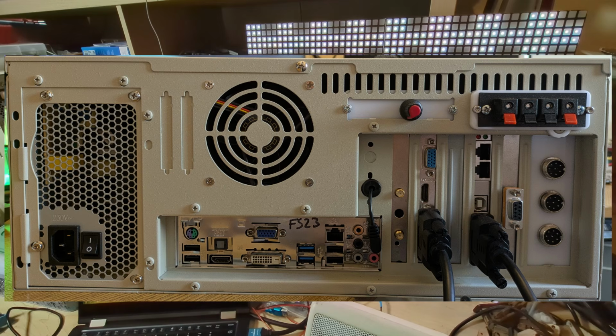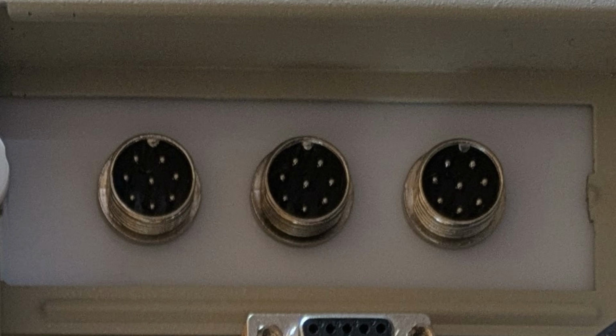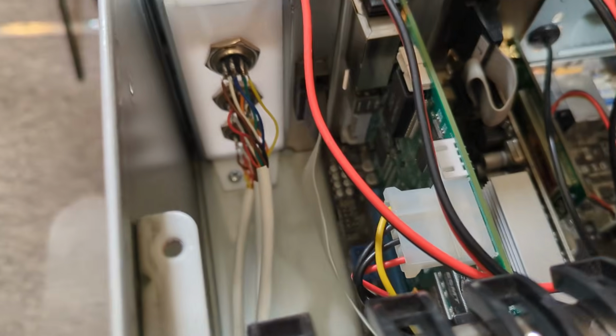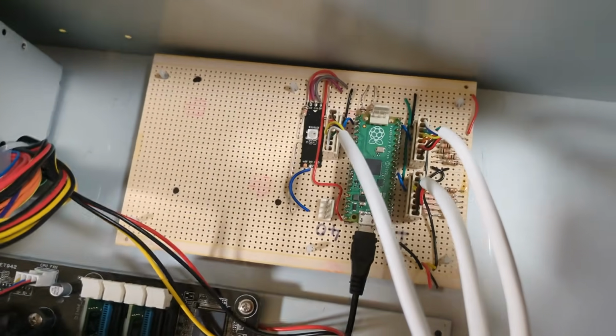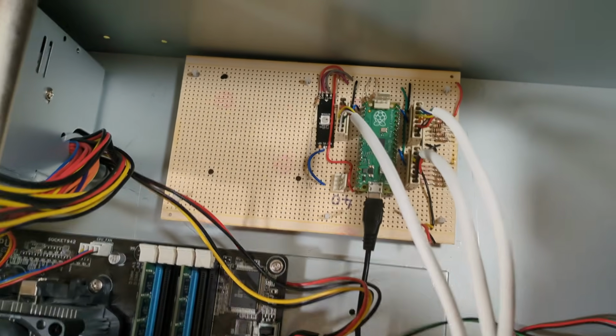To connect these up to the PC, I added these connectors to the back panel. These are connected to this Raspberry Pi Pico, which I am reusing from the old cube. It's the same switch system. This connects internally to the motherboard via USB. There is one thing different about the switches though.